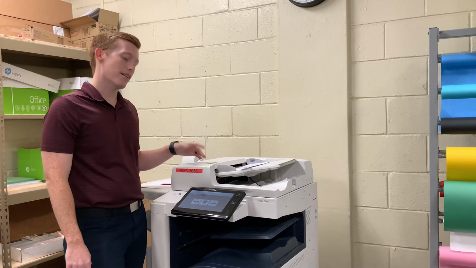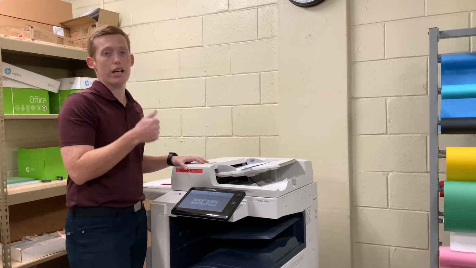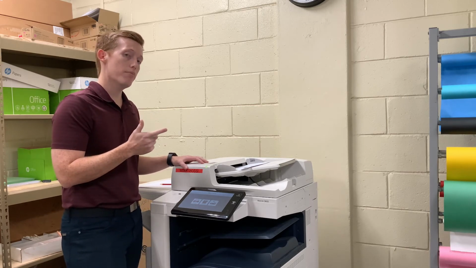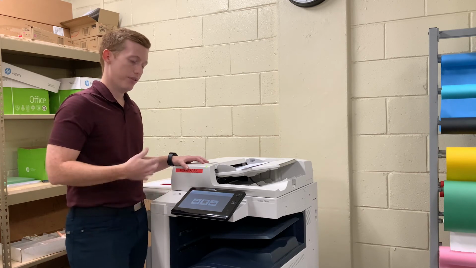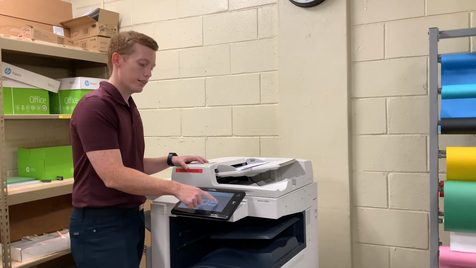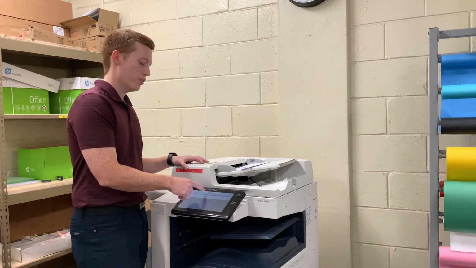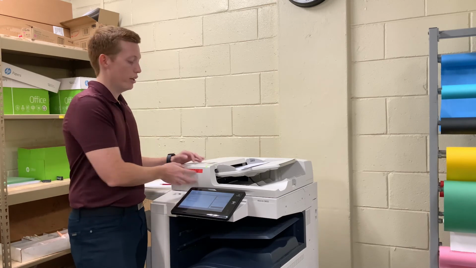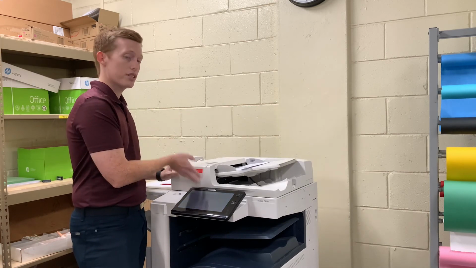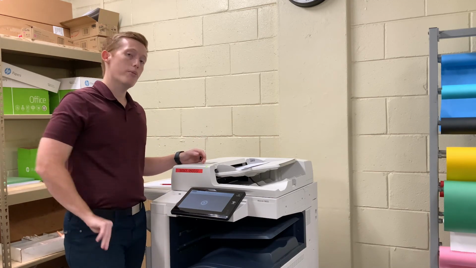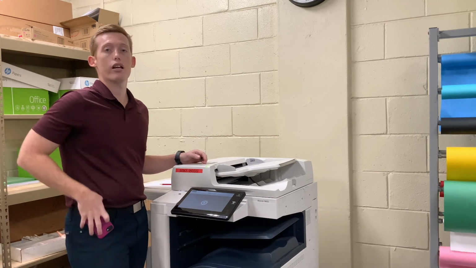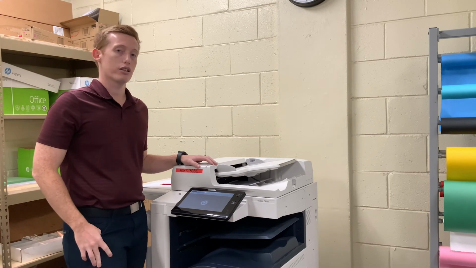If you'd like to scan something, you have several options. You can scan straight to your OneDrive, you can scan an email attachment to yourself, or you can scan directly to a flash drive if you have it. To scan, make sure you're logged in, click the scan button, select the option you'd like, and then start the scan. You can scan from the glass or from the document feeder on top. Hit start, and you're good to go. Do make sure that the attachment shows up correctly in your email or OneDrive, and then you're good to go.